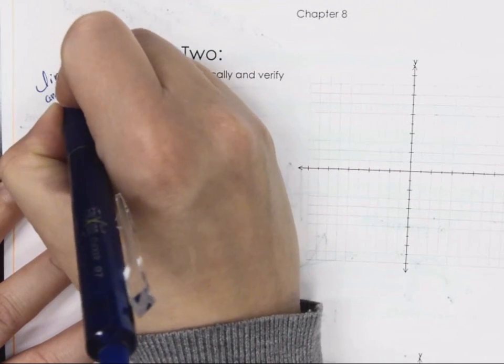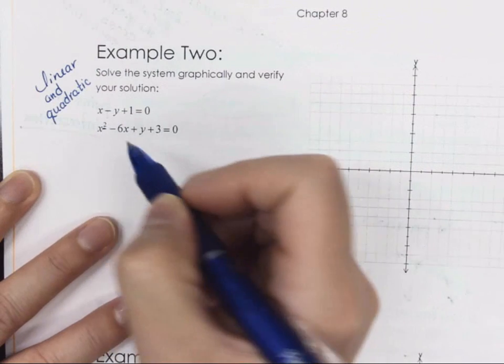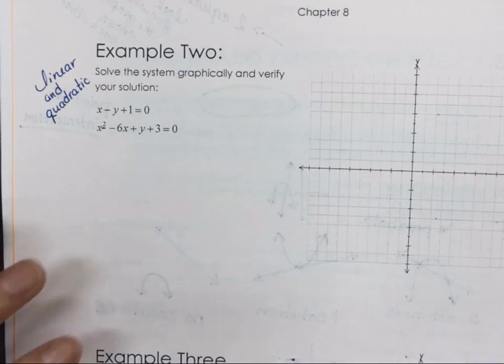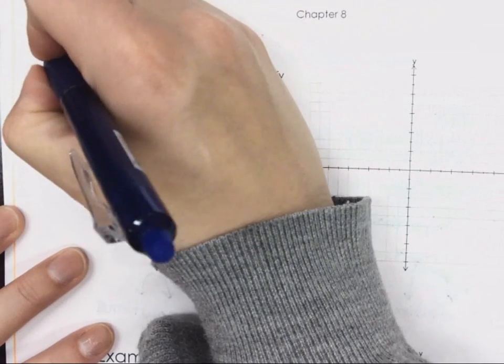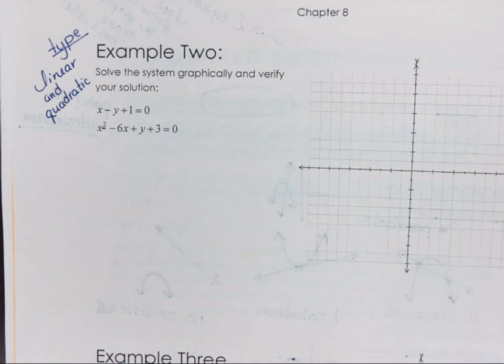When I ask what type of system it is, I want both. And this one, because it has a degree of 2, means it's a quadratic. Everybody with me? So if I ask what type of system, I'm asking for the linear quadratic. It's just what type of equations you are dealing with.